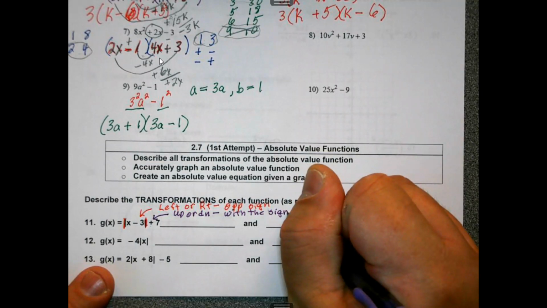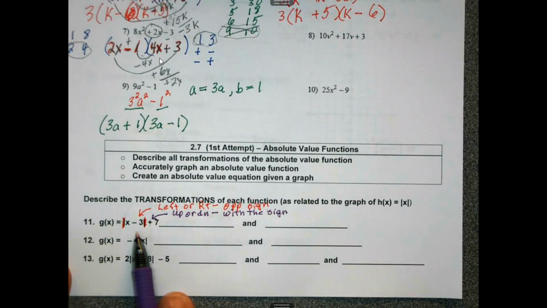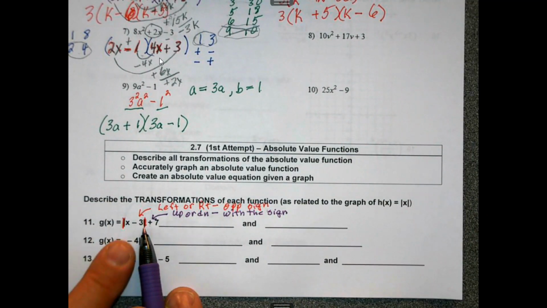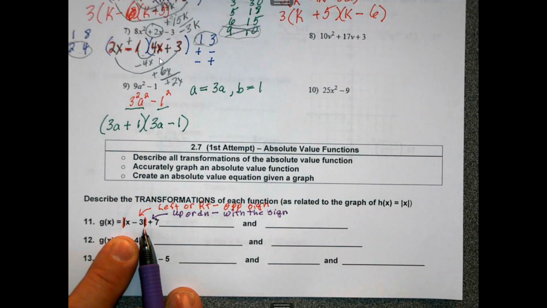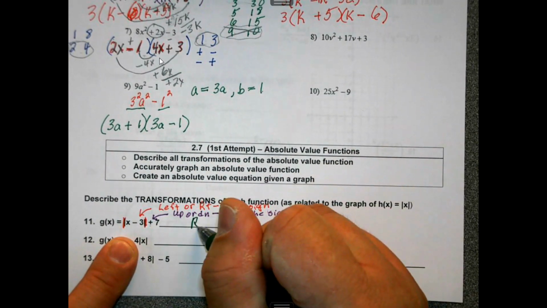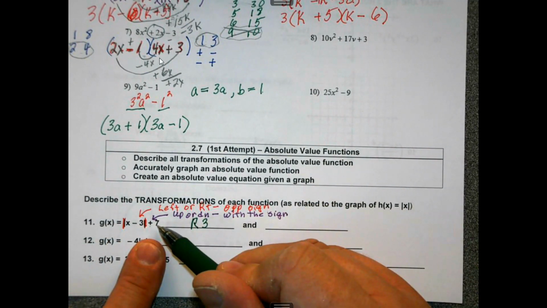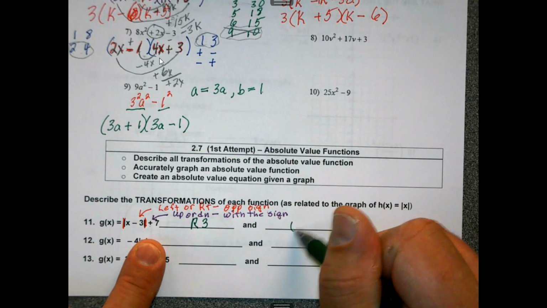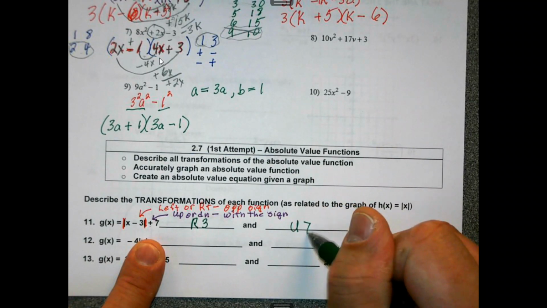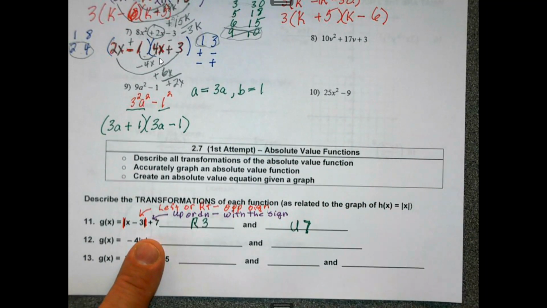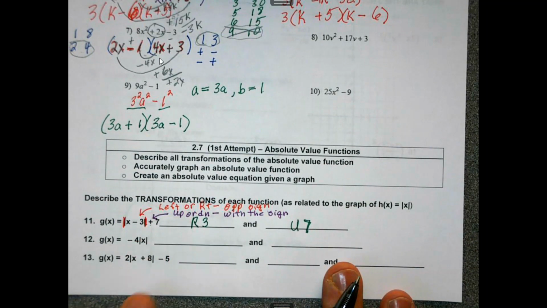So my transformation here, I have two of them. The minus 3 is inside the mathematical symbol, so we go opposite. So it's going to go right 3, and then it's going to go with the symbols outside. So up 7.